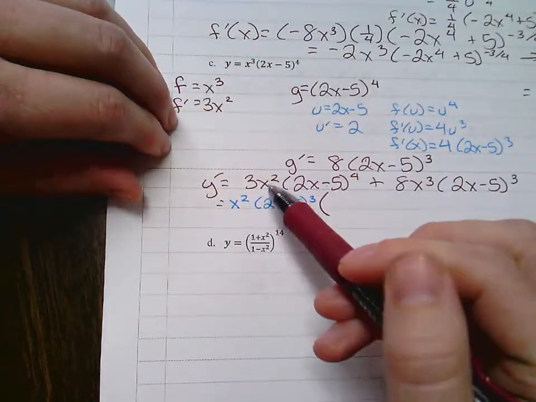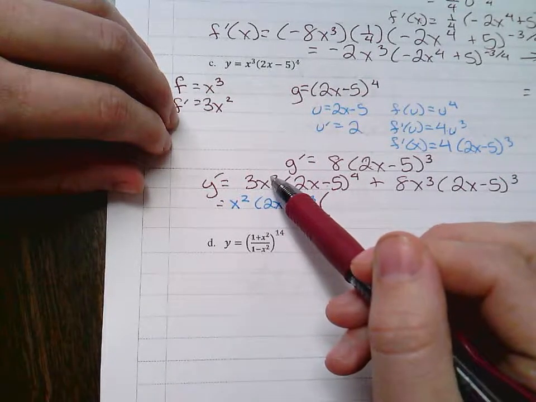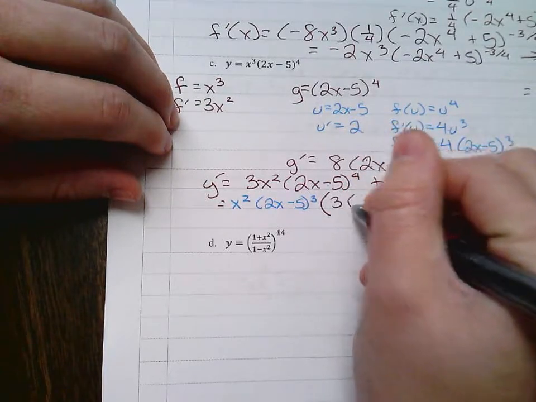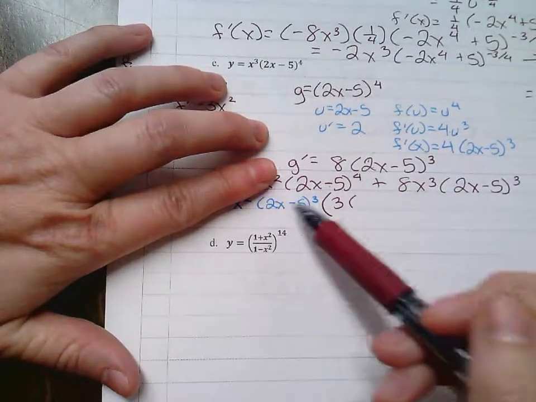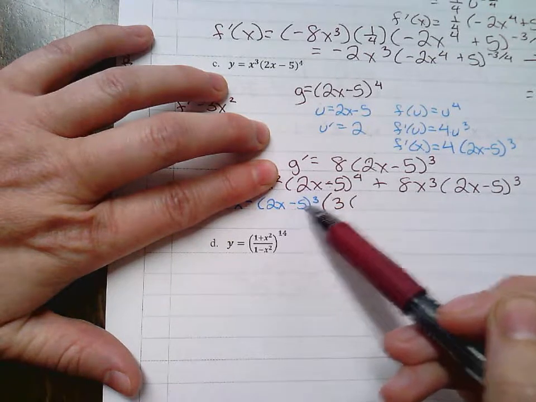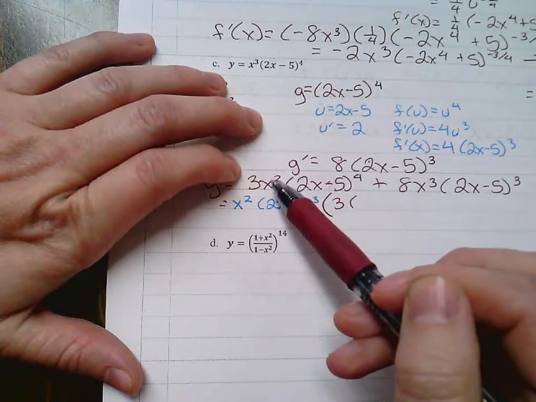So watch how we work. So greatest common factor, you go through each term and divide. So 3x squared divided by x squared, that's just going to be 3. Okay. Now you have (2x minus 5) to the fourth and (2x minus 5) cubed. So you're subtracting the exponents just like you did here.